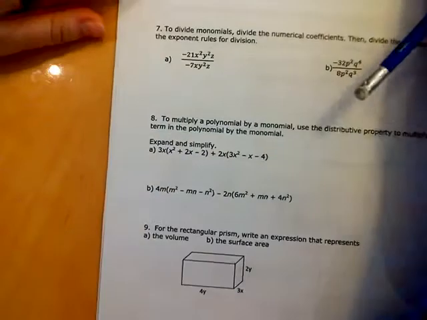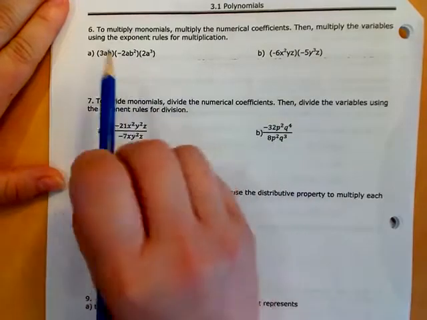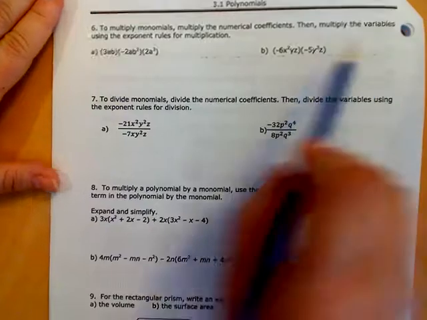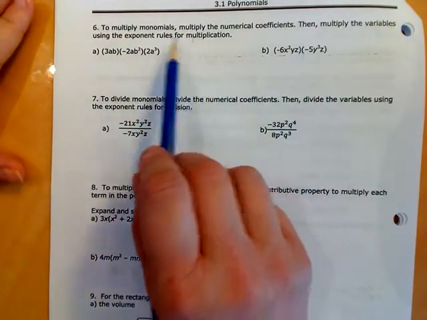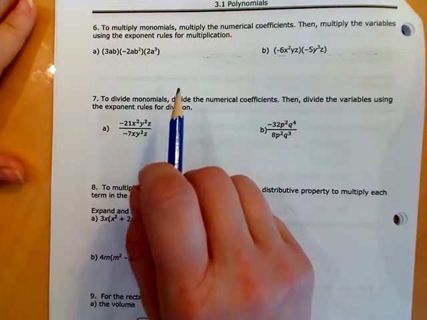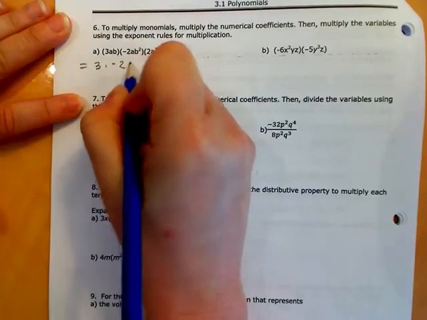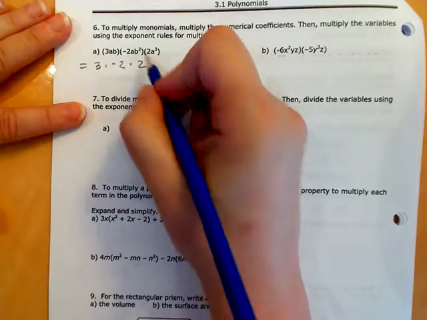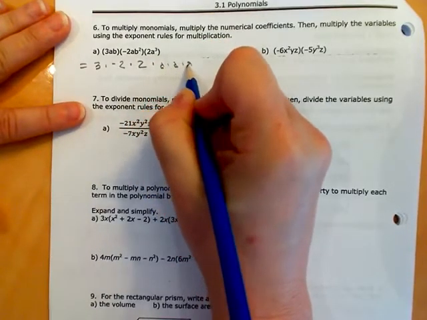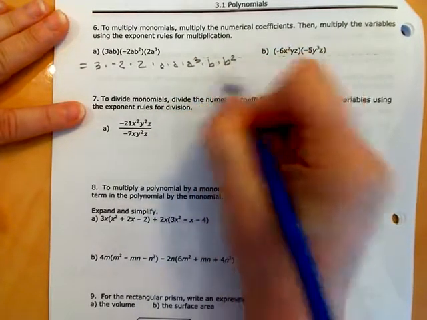All right, a little more on polynomials. So here we go. To multiply polynomials, multiply the numerical coefficients, then multiply the variables using the exponential rules for multiplication. So first we're going to multiply the numerical coefficients, which is 3 times negative 2 times 2. And then we're going to multiply the a's. So we have a cubed, and then we have b squared, and nothing else.